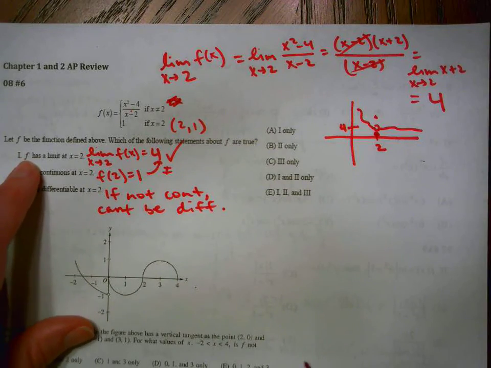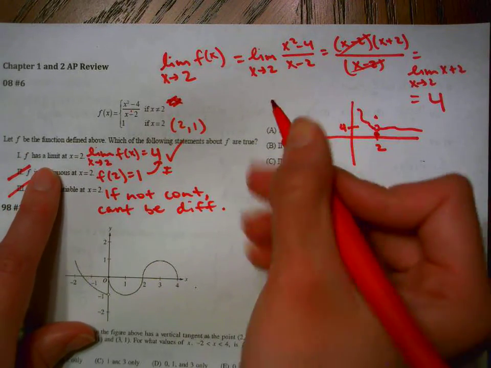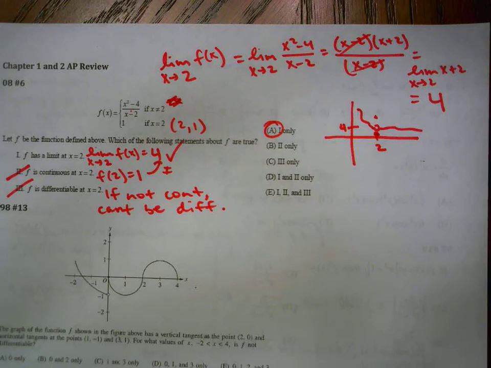So the only thing that's true is that the limit exists at x equals 2. The answer is A.